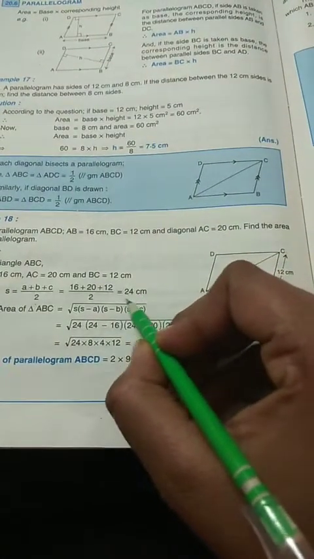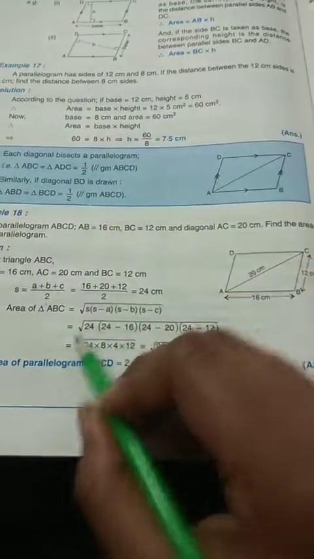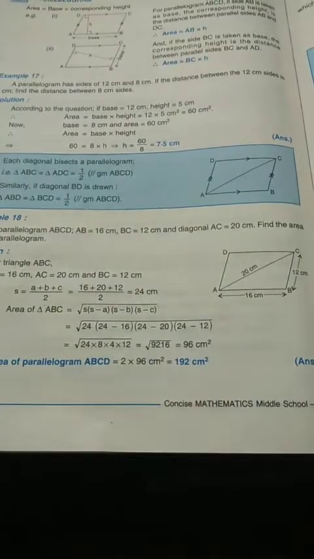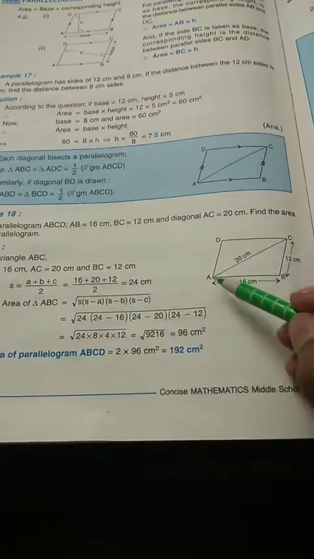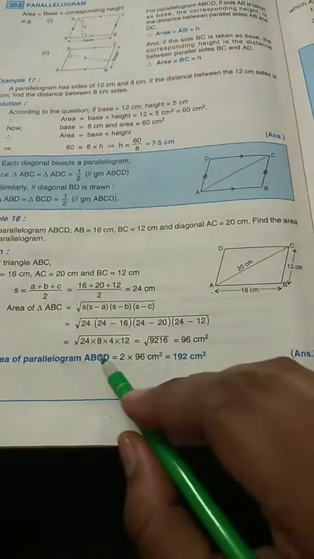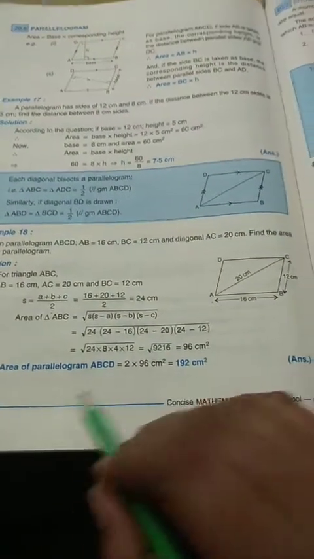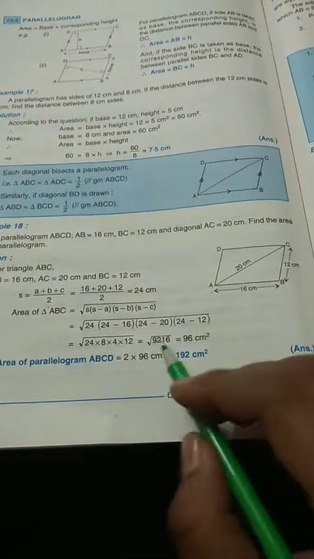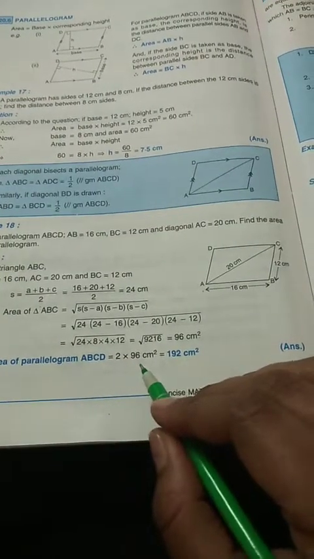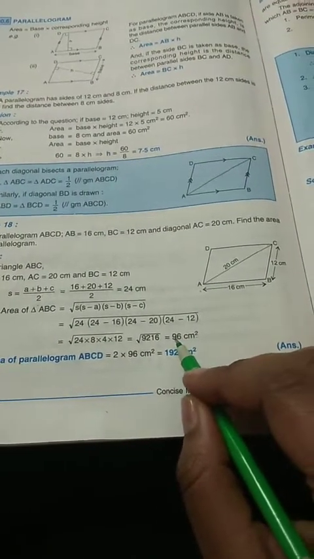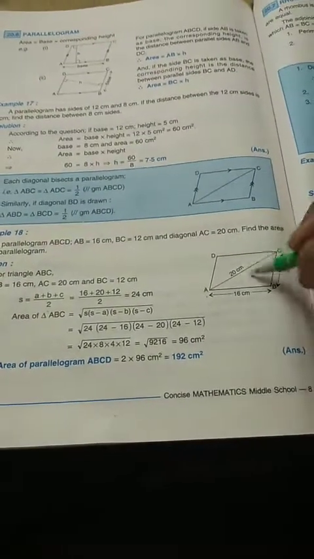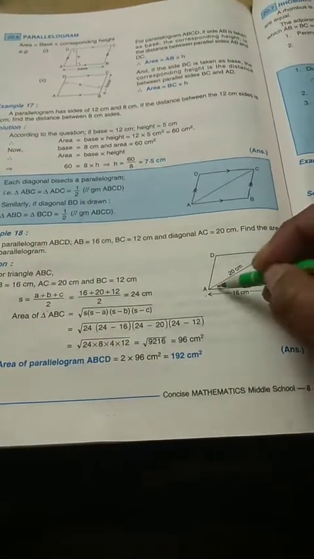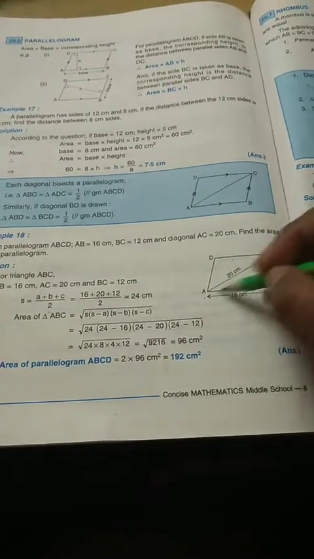So we'll just find the value of semi perimeter, and after that we'll find the area of triangle ABC. This is ABC, and then after we'll find the area of parallelogram, that is 2 times 96, because in this parallelogram both the triangles will be equal, because the diagonal bisects.